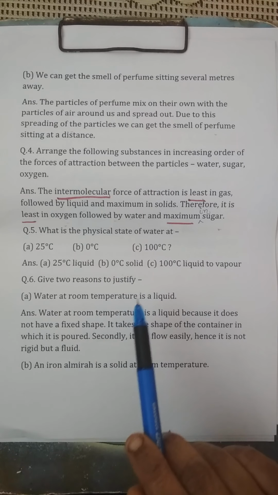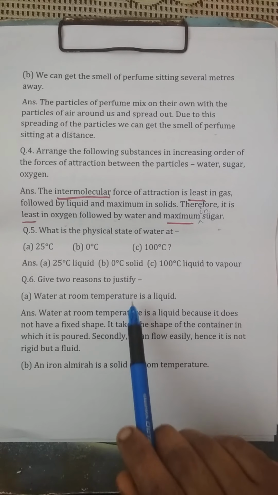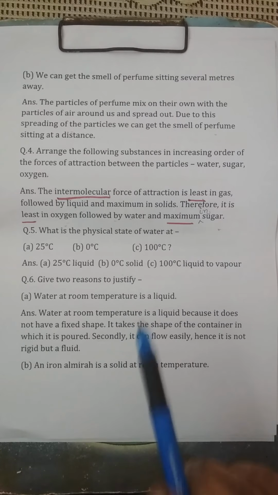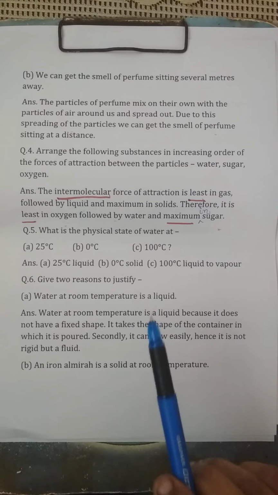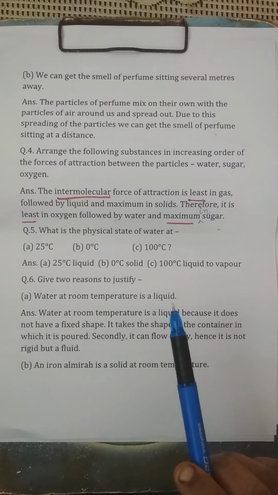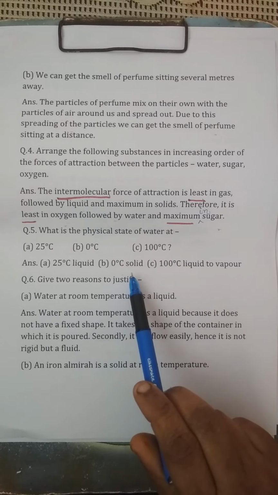So now children, I fill my ice tray and I put it in the freezer to become solid. So liquid is becoming solid. Now we have learned liquid getting converted to solid is solidification. Say after me, liquid becoming solid is solidification. So when water is freezing to ice, it is becoming a solid. So solidification. I repeat. The freezing temperature of water is 0 degrees Celsius.